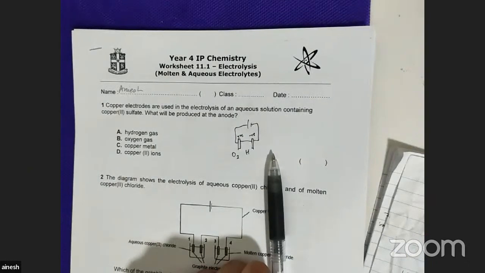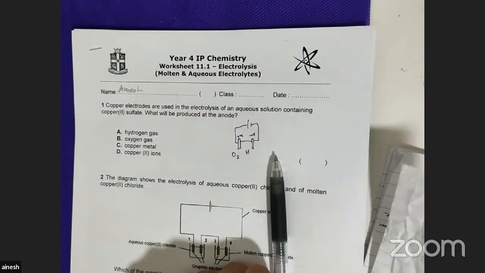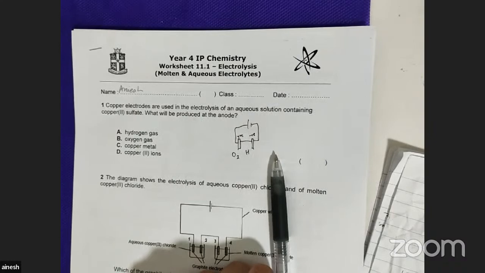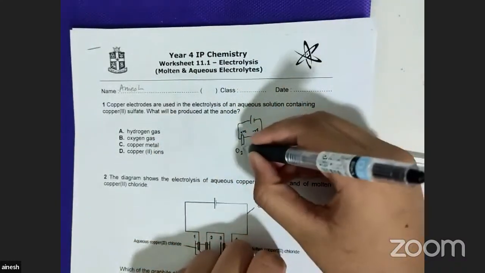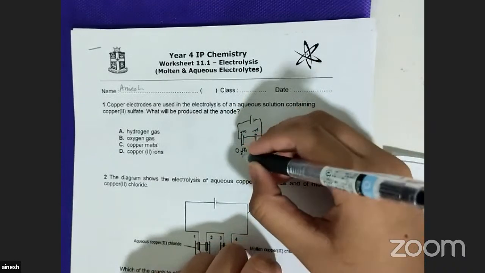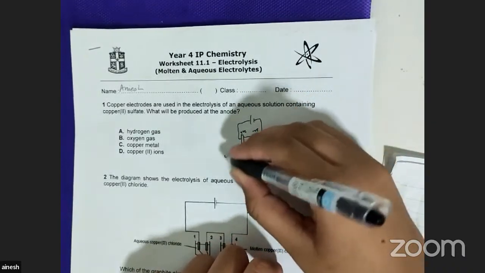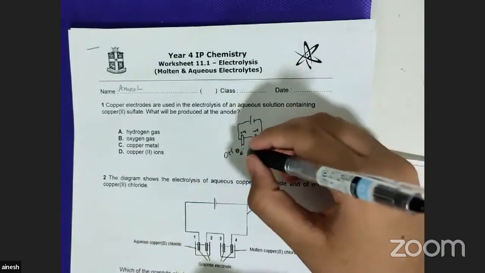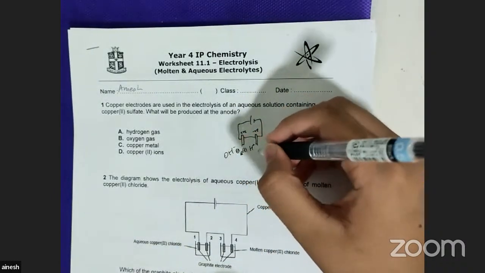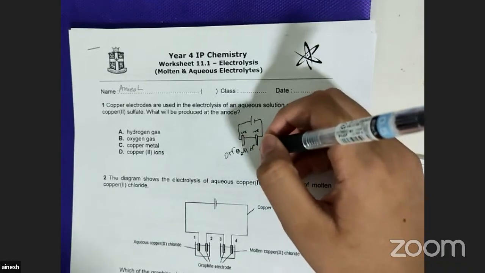I'm listing them down. Why is there oxygen gas in the candidates? Oh, it's not. I just want to write oxygen. OH minus, please. Thank you. Candidates, thank you. Quickly, come on.